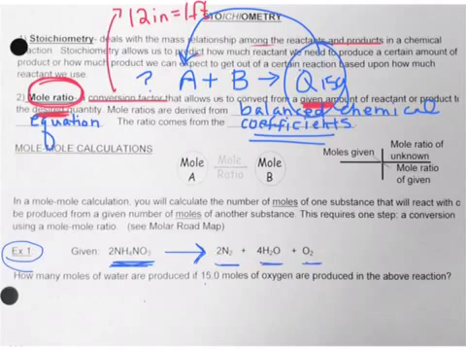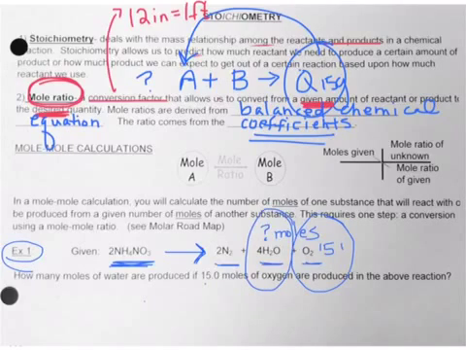So I always come over and I find the chemical that they mention. And they mentioned this water. And I put question mark moles, because that's what we want to know. How many moles of water are produced if 15 moles of oxygen, which is right next door, are also produced? And so I'm going to label that guy as well.